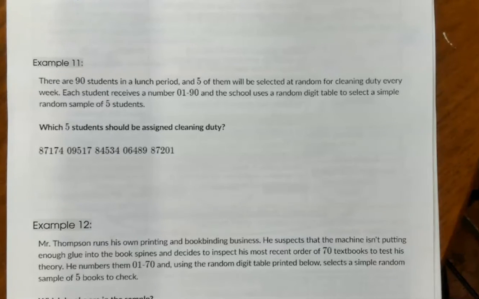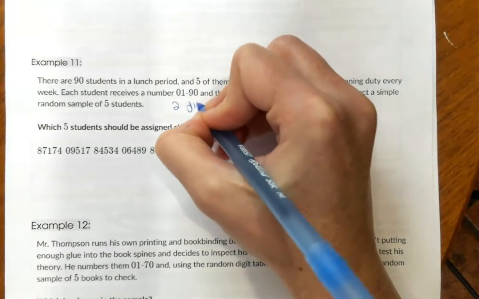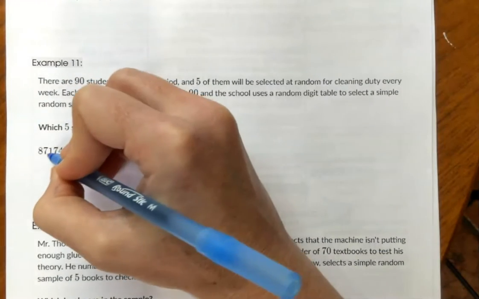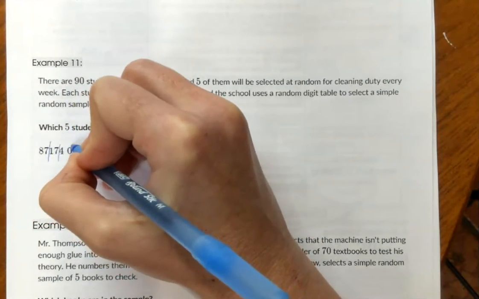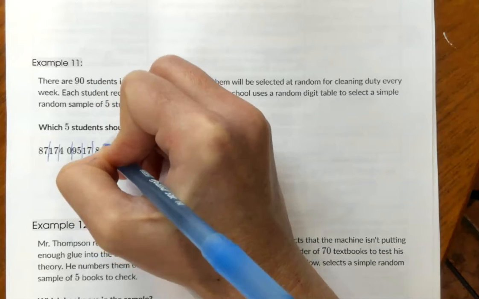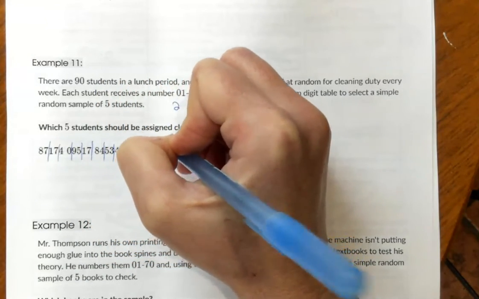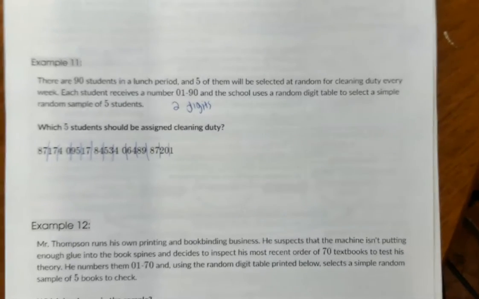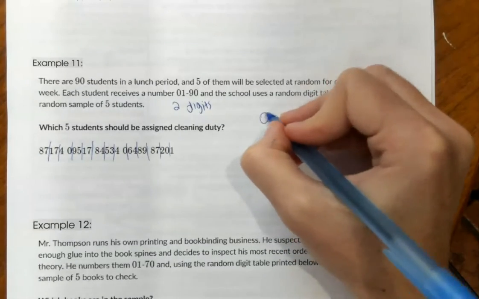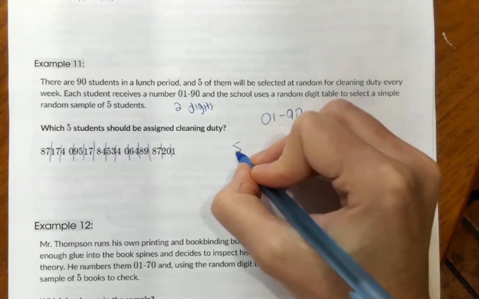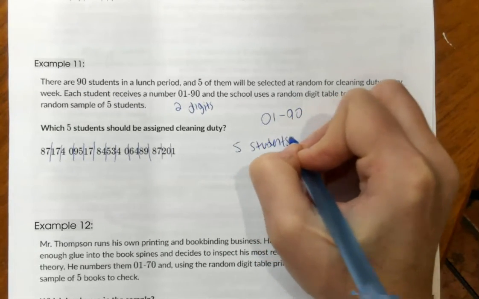All right, example 11. There are 90 students in a lunch period, and 5 of them will be selected at random for cleaning duty each week. Each student receives a number 01 to 90, so it looks like we have 2 digits. So we can go ahead and divide our random number table up into 2 digits. Okay. We need 5 students to be selected. So remember, our population is 01 to 90.